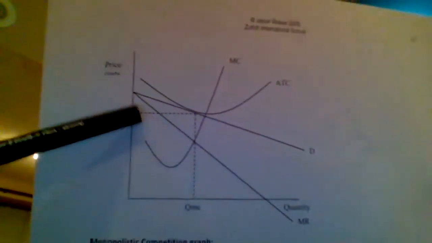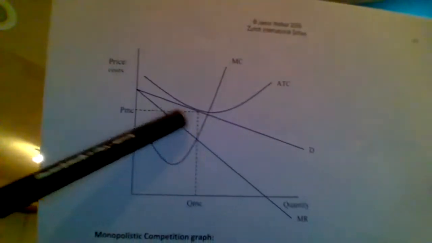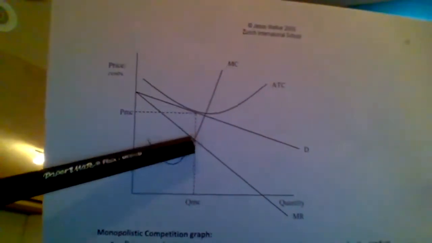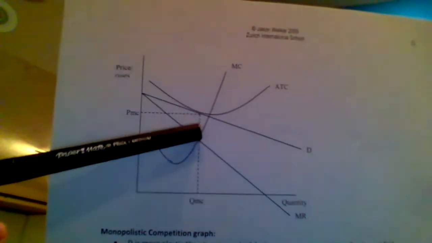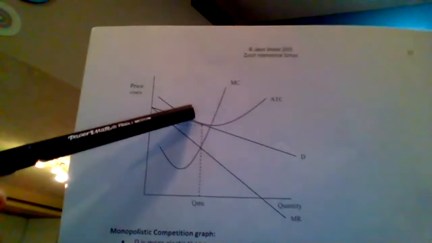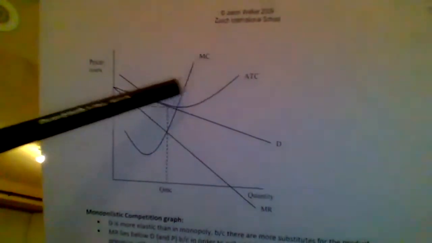Okay, so here we have our MR and our D, our Nike swoosh MC. MR equals MC for quantity, go up for price. And now he touched ATC right there, so he's going for long run equilibrium. But what you needed to do for the exam, Alexis, was put ATC up here. It had to be higher because if it's at a loss, ATC has to be way up high. So that's where that is.